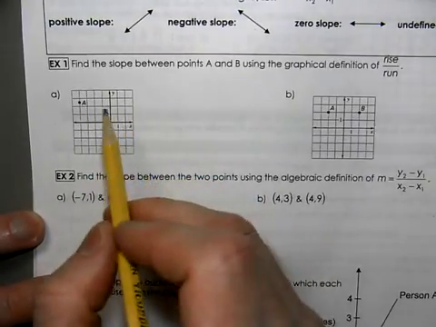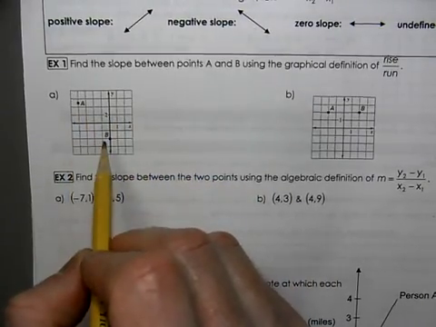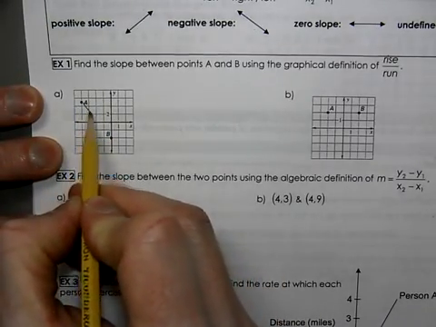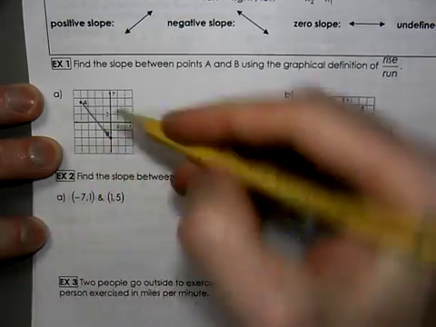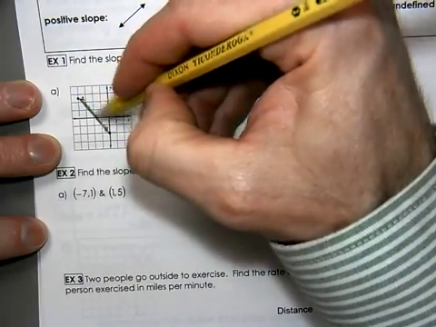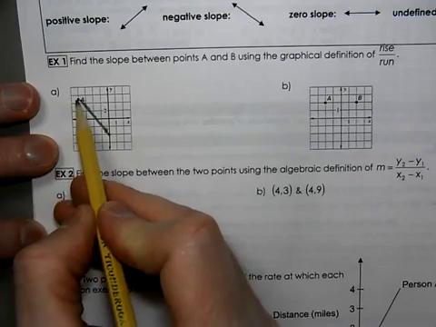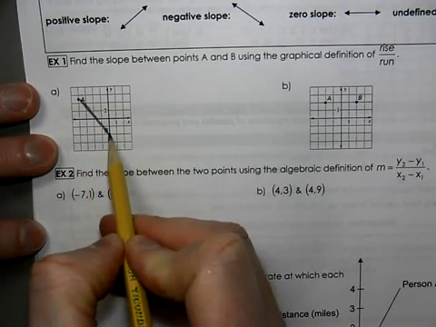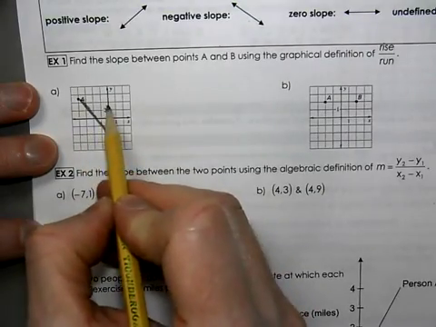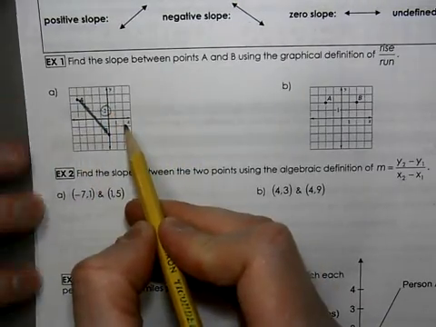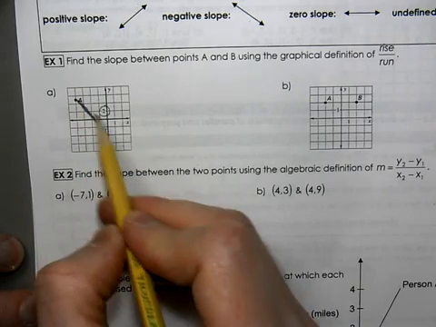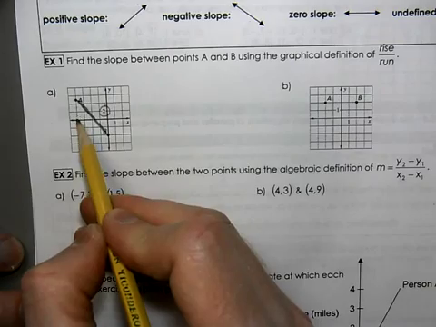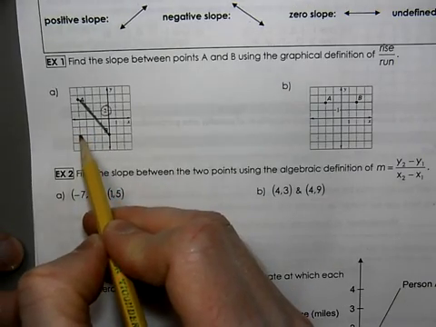So here, we're going to talk about the slope from A to B as a rise over run. So here we have our line A to B. We're going to calculate from the A down and then over to the B. So notice that the scale is 2. So we're going over, so each line is worth 2. 1, 2, 3, 4, 5, 6, 7, 8, 9.